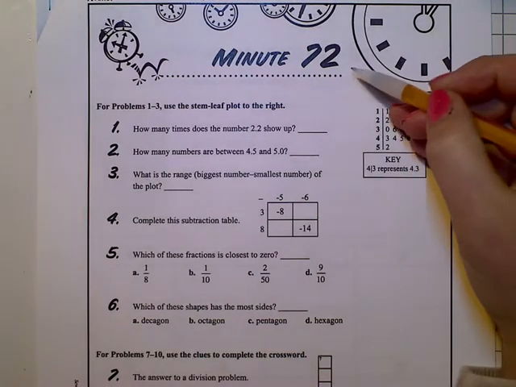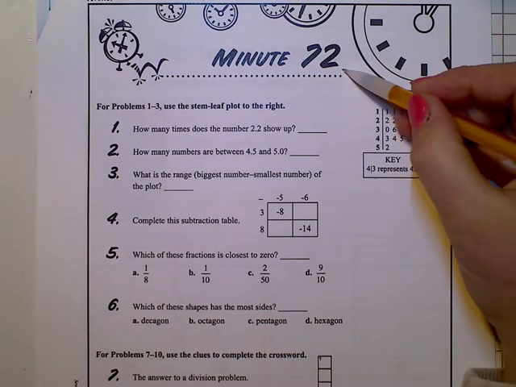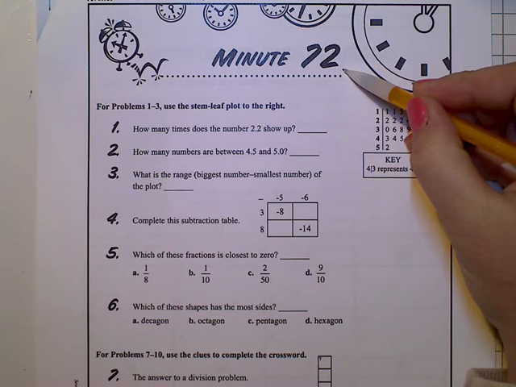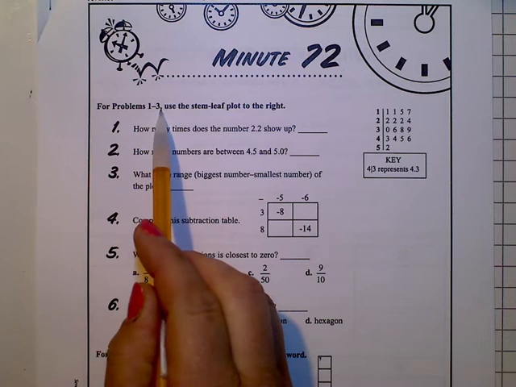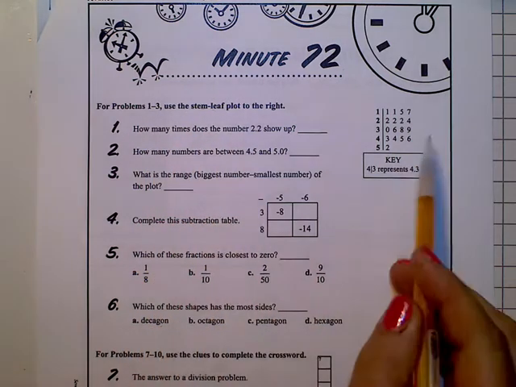All right, here we are, week 3, day 3, minute 72, 7th grade math. For problems 1 through 3, use the stem and leaf plot to the right.